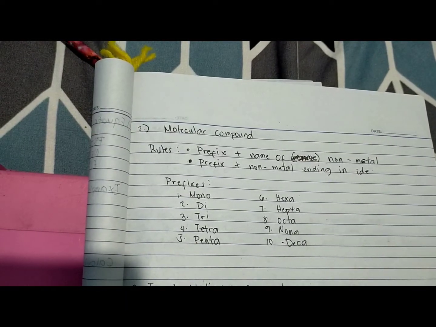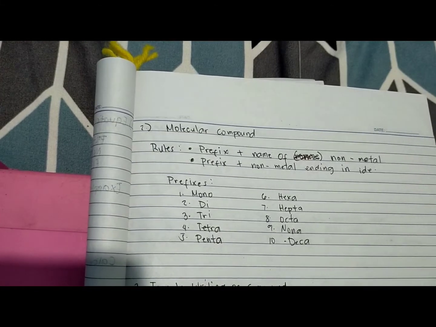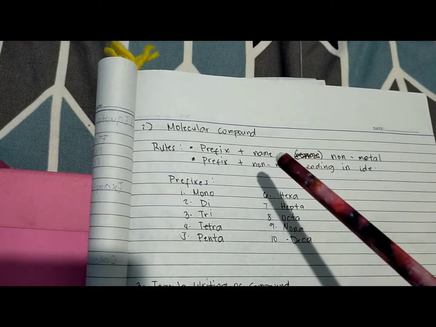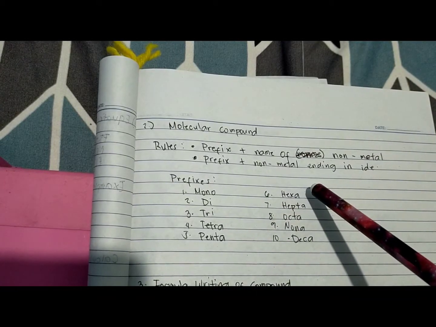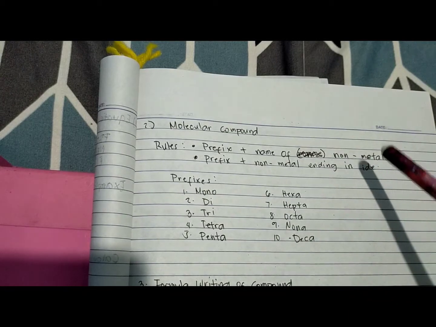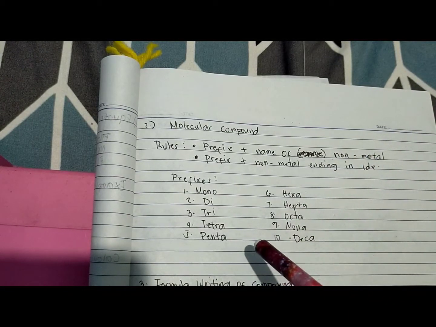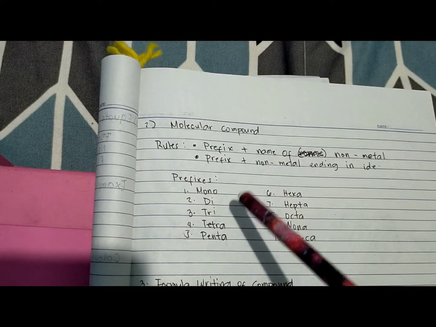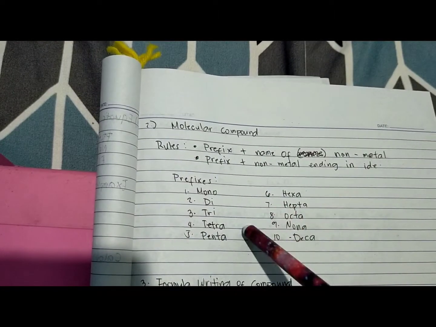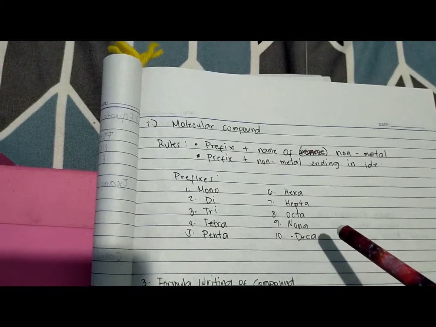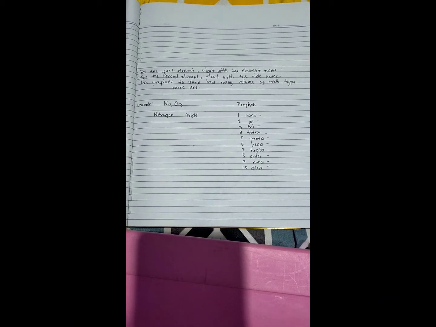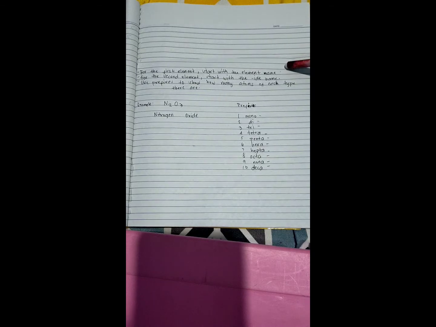So the rules here is prefix plus name of non-metal, and prefix plus non-metal ending in "ide". So the prefixes are mono, di, tri, tetra, penta, hexa, hepta, octa, nona, deca. So here in number 2 we also have a rule. So step 1 is the first element, start with an element name.